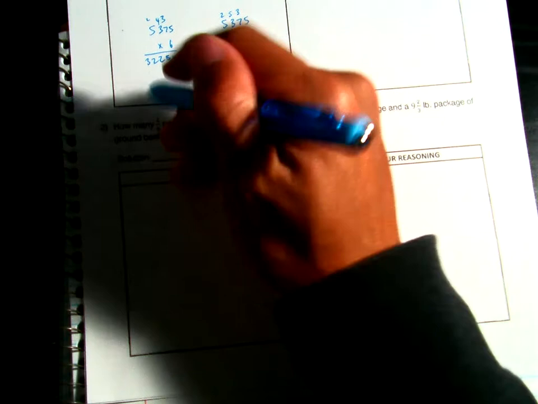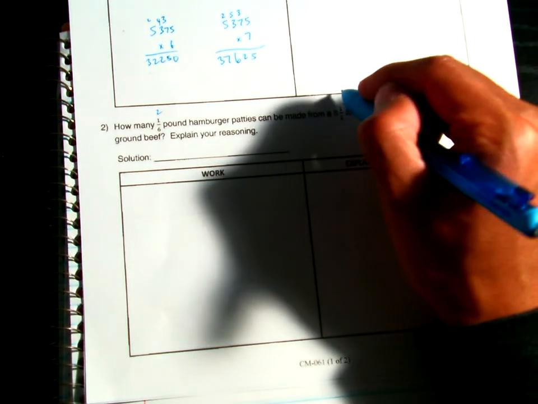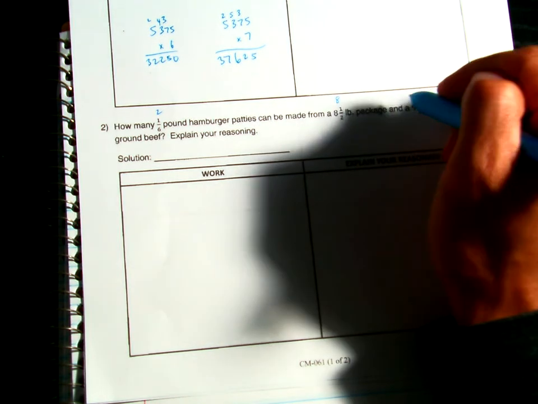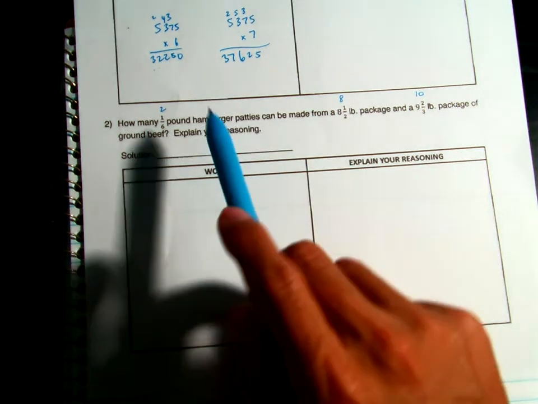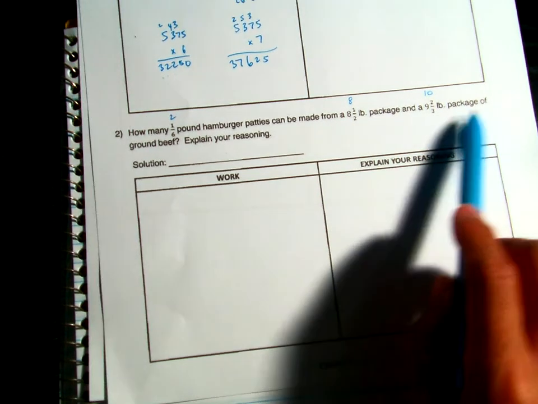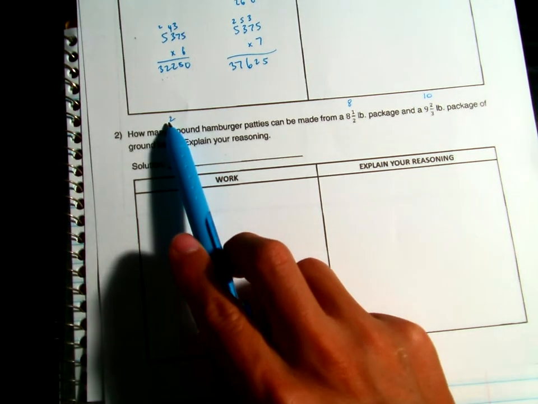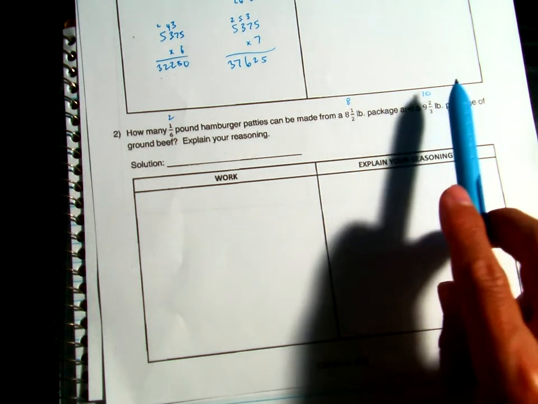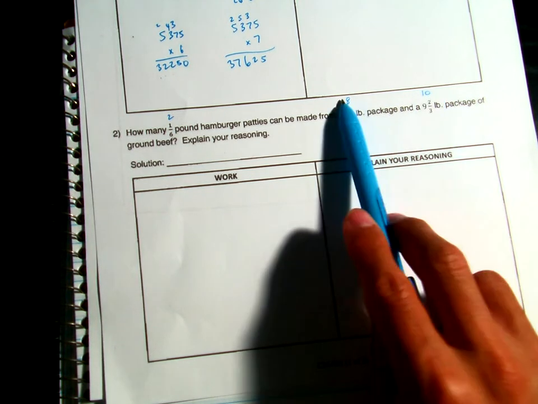I'm going to choose my little trick method. You rarely want to use that, but how many 2-pound hamburger patties can be made from an 8-pound package and, let's do 10, I'm going to do an even number because those are easy, a 10-pound package of ground beef? Explain my reasoning. So I want 2-pound hamburger patties, and I've got a package that's 8 and a package of 10. Both of those are just packages of meat, so that's 18 pounds of ground beef.